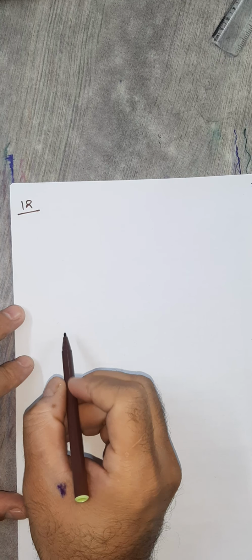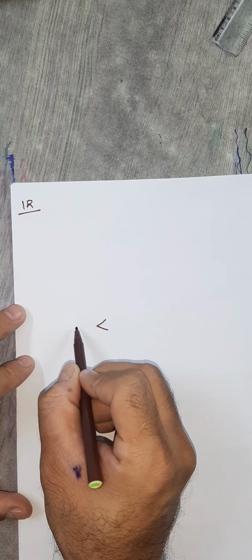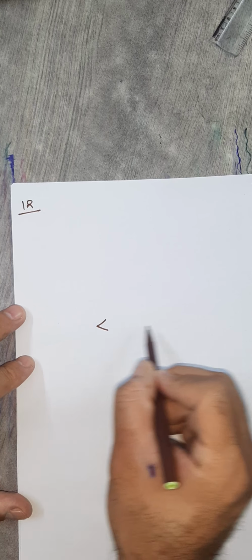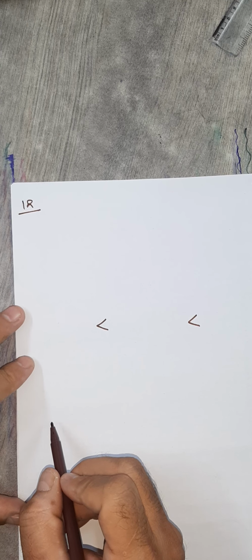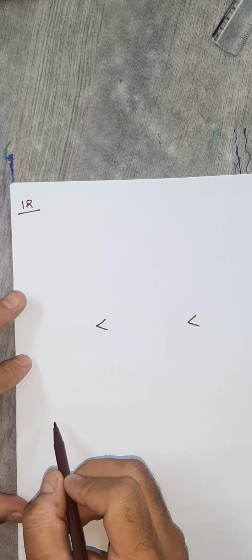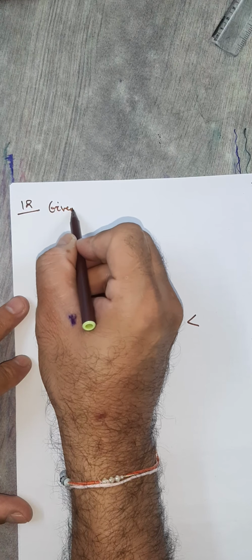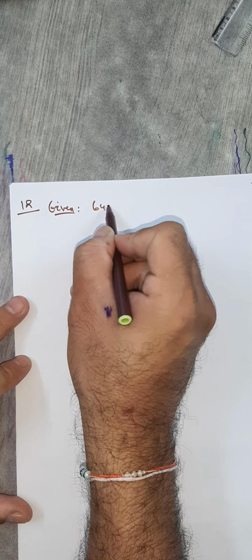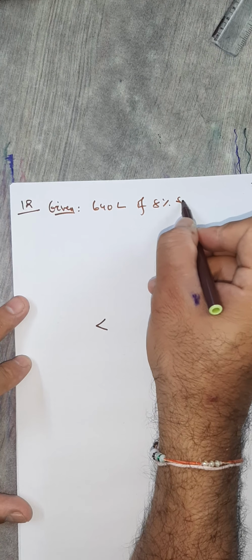So we are given that it's more than 4% and less than 6%. We have 640 liters of 8% solution. You are given that.